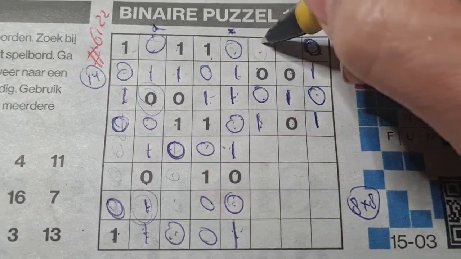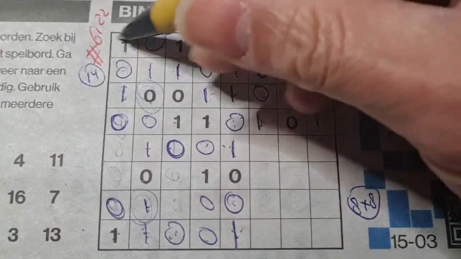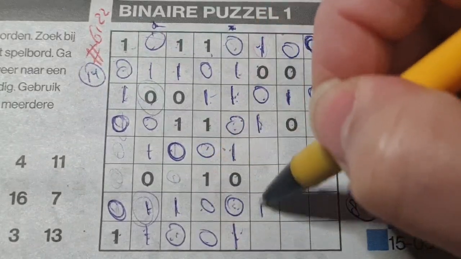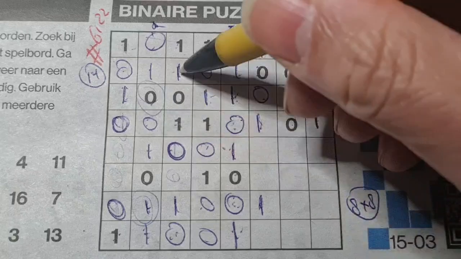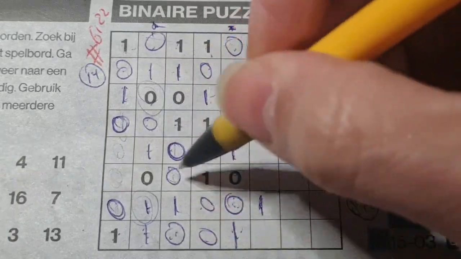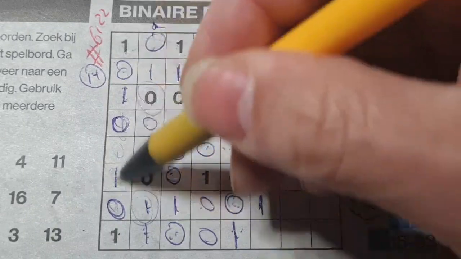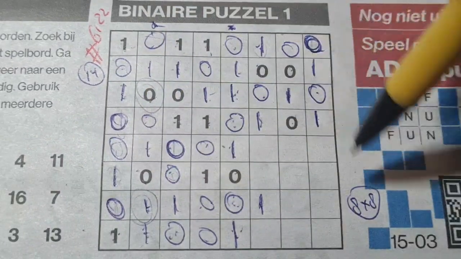Double 0 here, 1 there, 1. 4 ones we have here, so the rest are 0s. Double 0 here, 1 there, 1. 1, 2, 3, 4 ones, so the rest are 0s. Double 0 here, 1 there, 1. 1, 2, 3, 4 ones, so the rest are 0s.